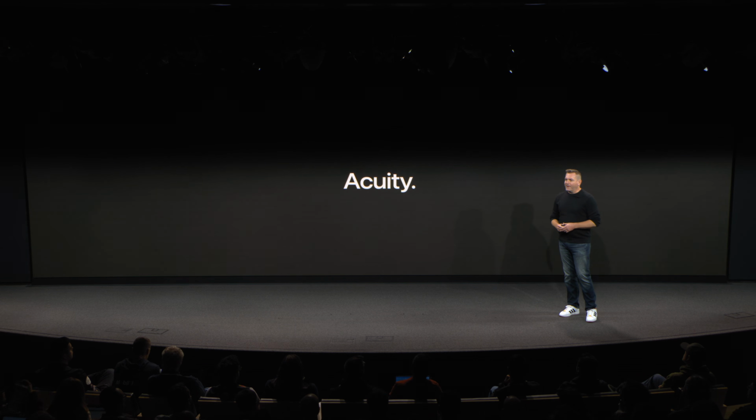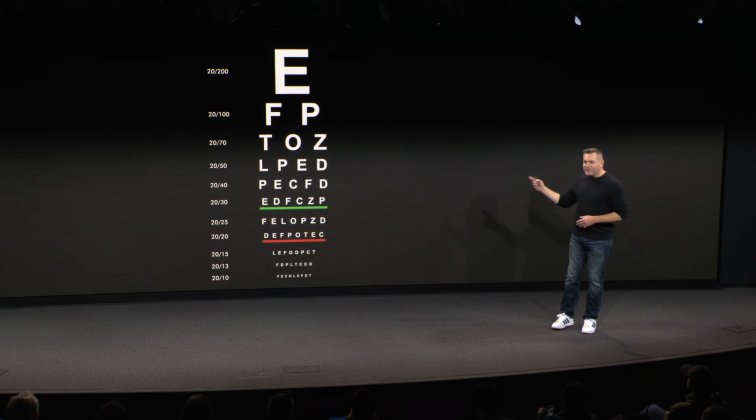So how do we define the resolution of an AIV file or format or experience? For that, we use the term acuity. And this term by itself doesn't really help. It's not that useful until we have a scale and a reference point. And for that, we use the eye chart.